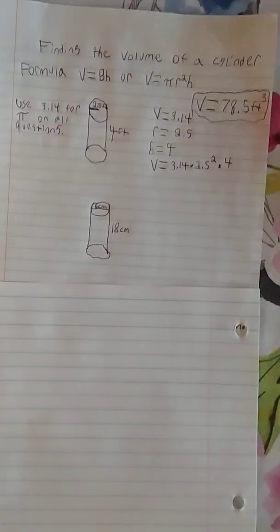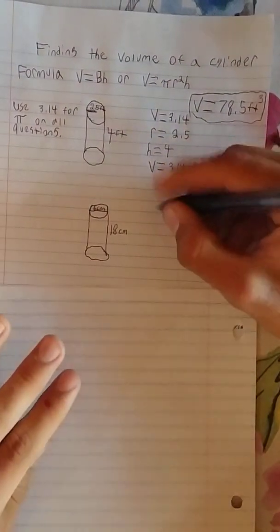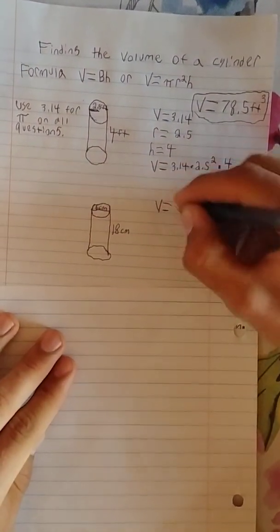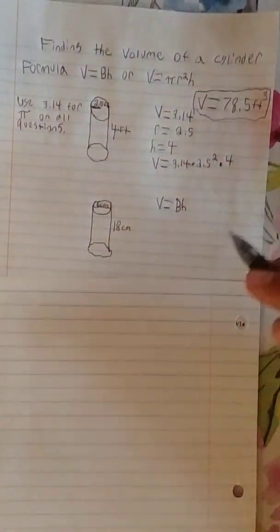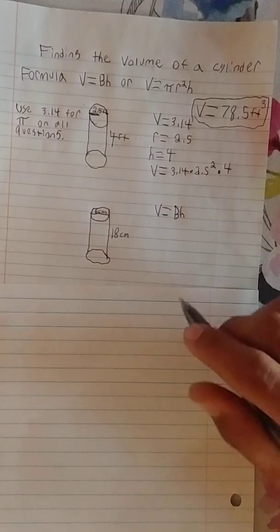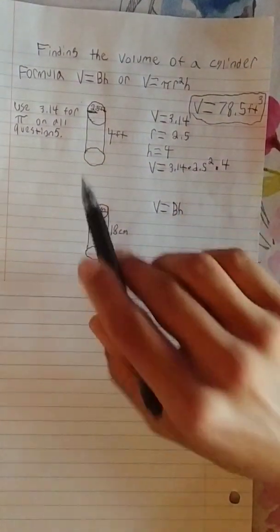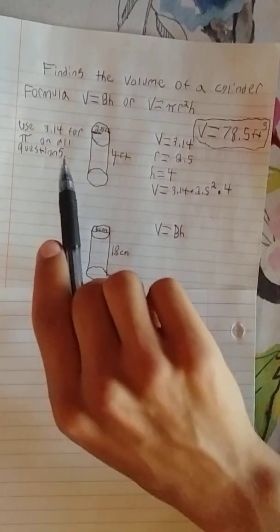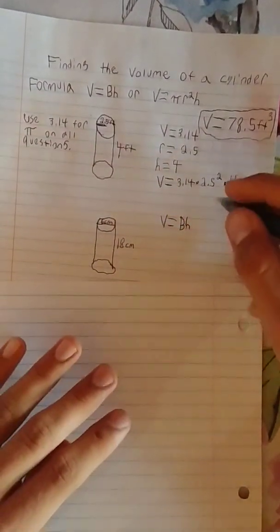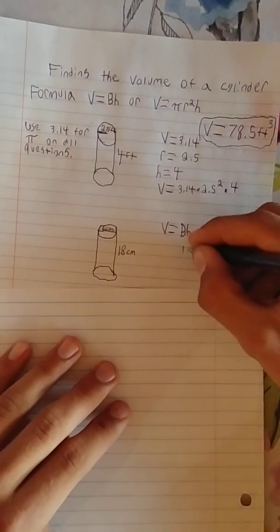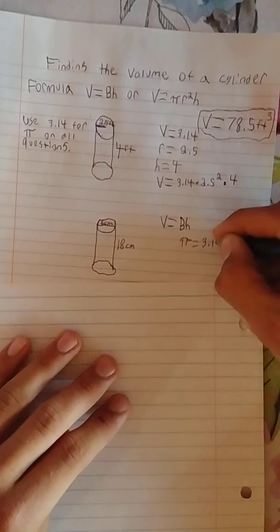So for this one, let's write down our formula real quick. V equals big B times H. It looks like we're going to use 3.14 for pi, because it says use 3.14 on all questions. So pi is equal to 3.14.